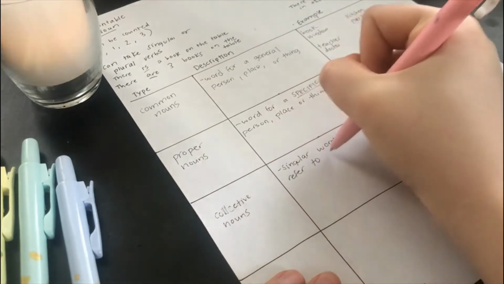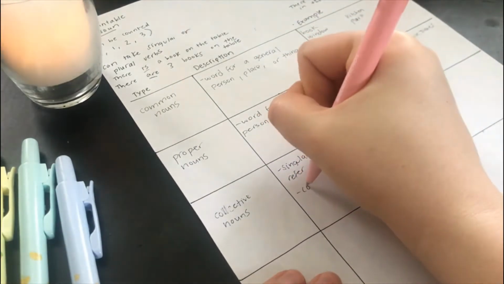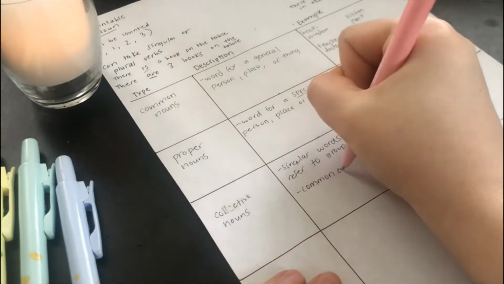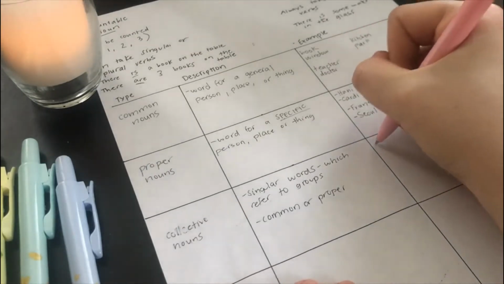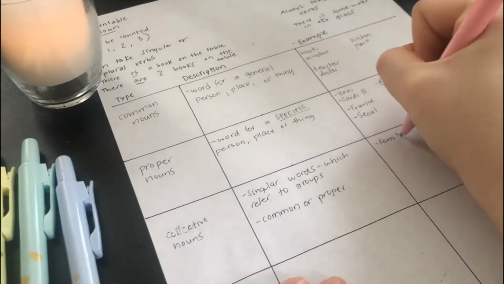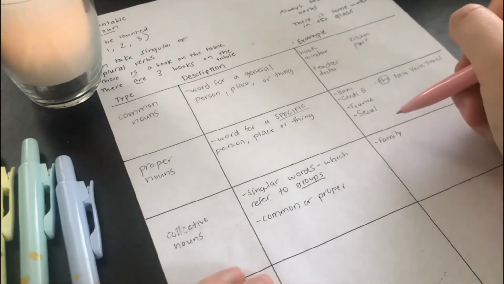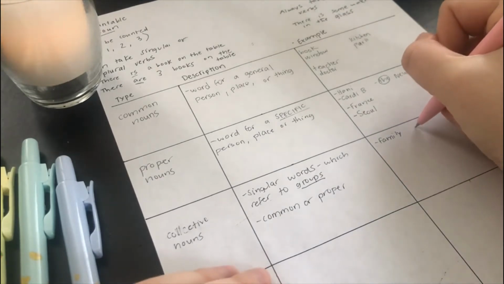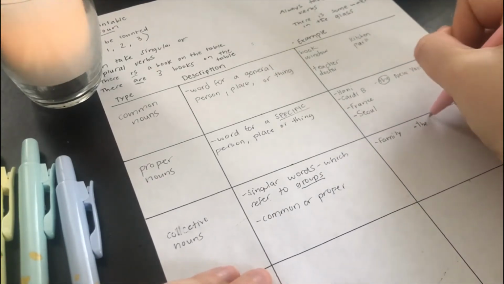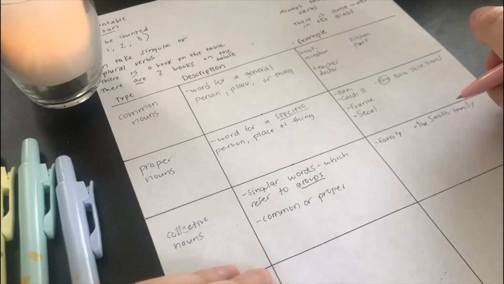And these can be either common or proper. So let me give an example. A family would be a common noun. So it refers to a group because a family is usually more than one person. This could be a proper noun if you said the Smith family. Then it refers to a specific family by name.